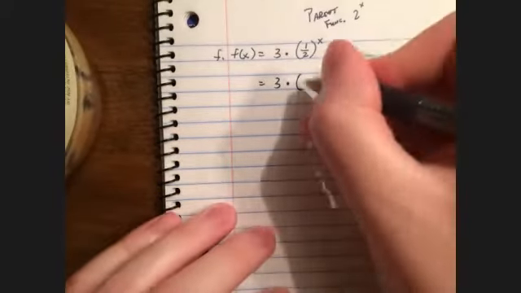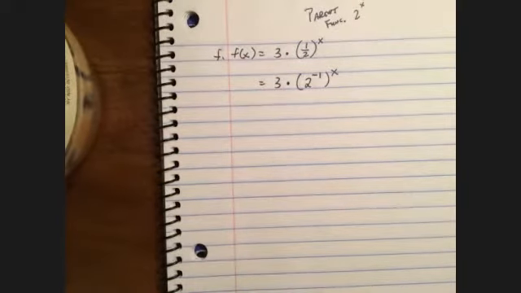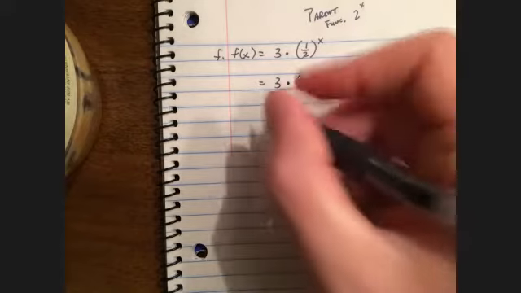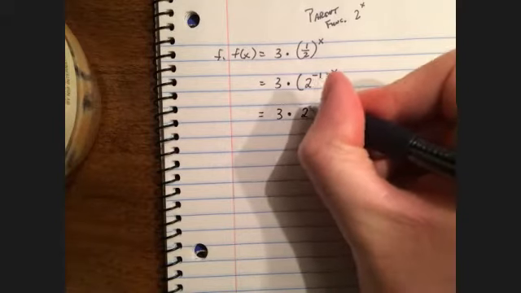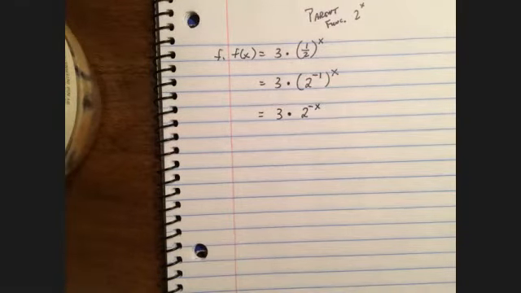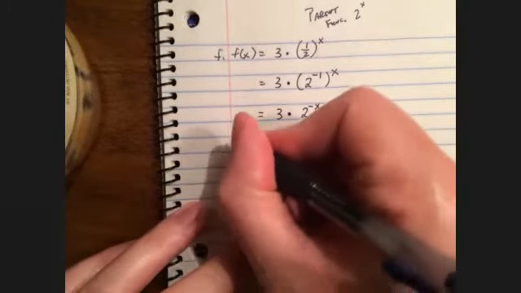We know that 2 to the -1 would produce a 1/2, and we still have our x out there on the exponent outside of our parentheses. So just to rewrite this again, we'd say 3 times 2 to the -x. And now it looks a whole lot like our parent function. So our 3 would be our vertical stretch.